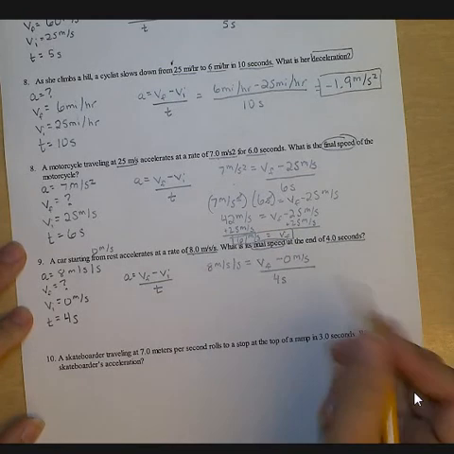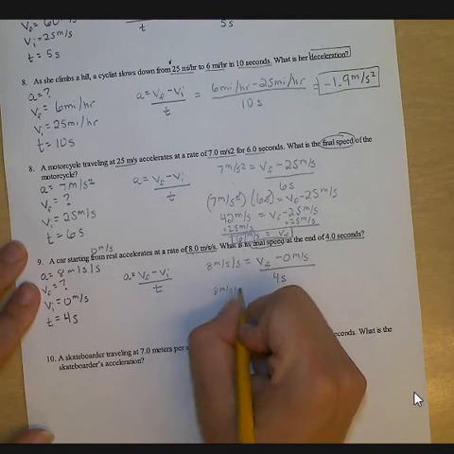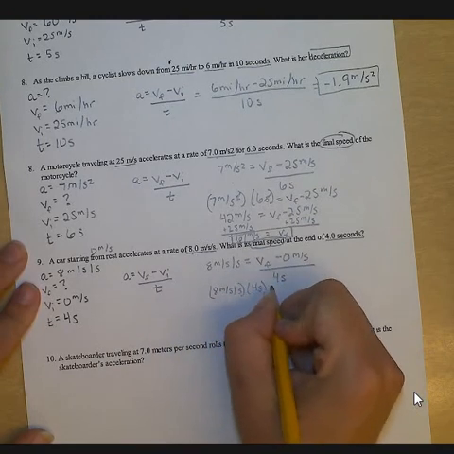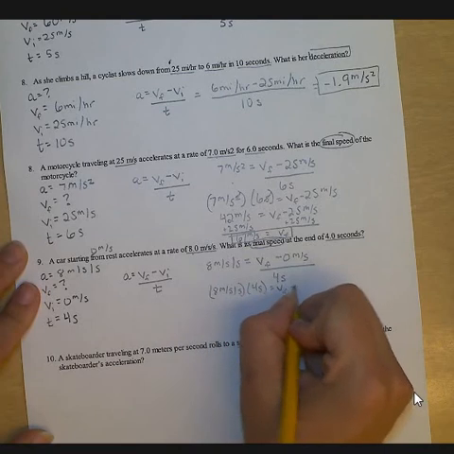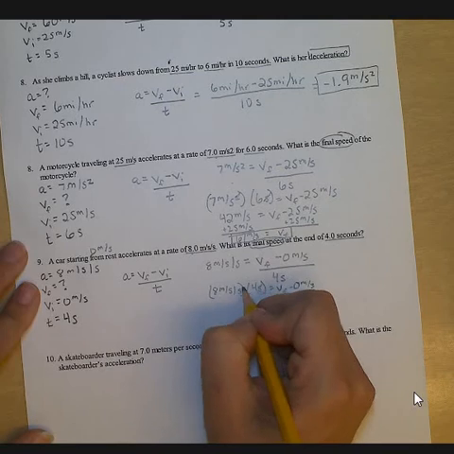Going to go ahead and cross multiply. And this is one of the numerator and denominator.